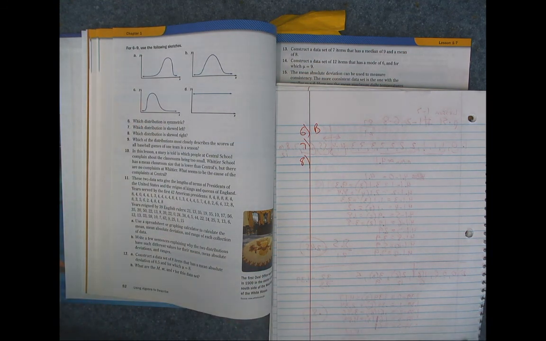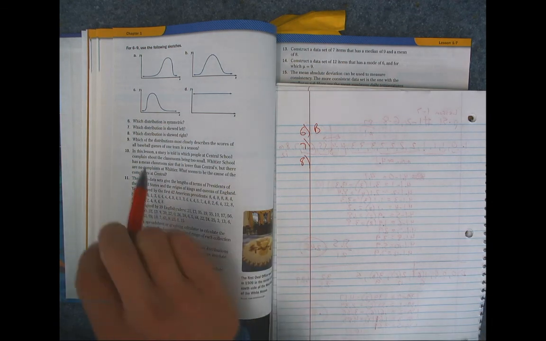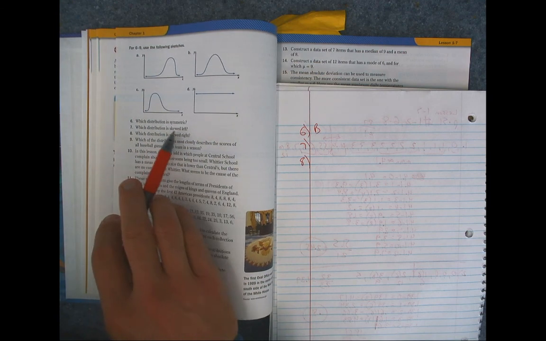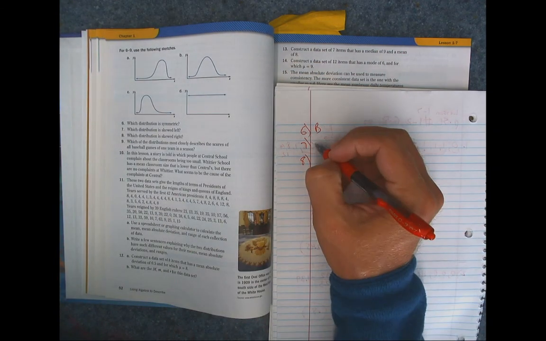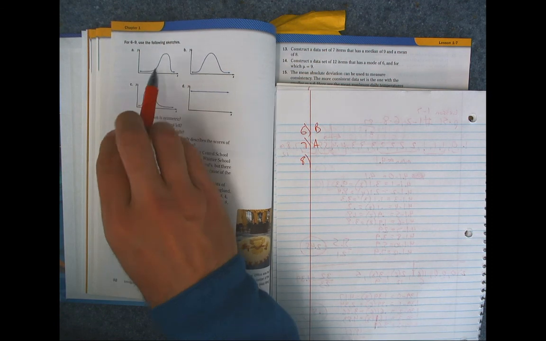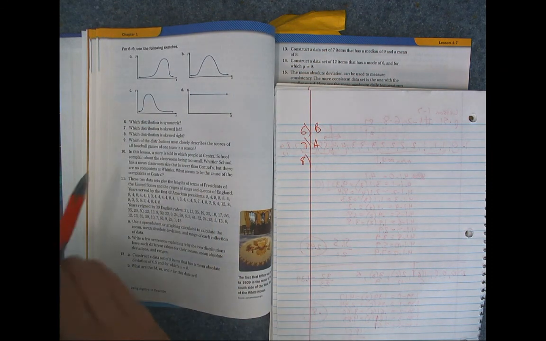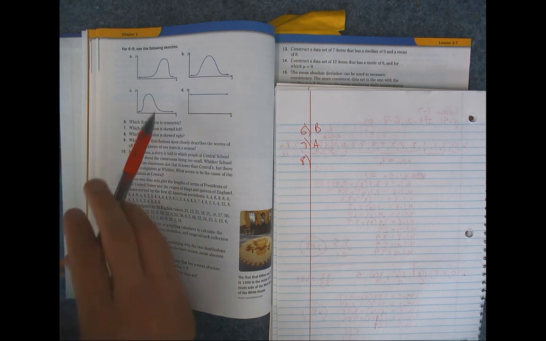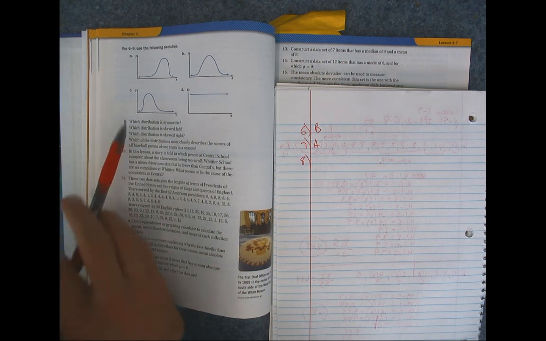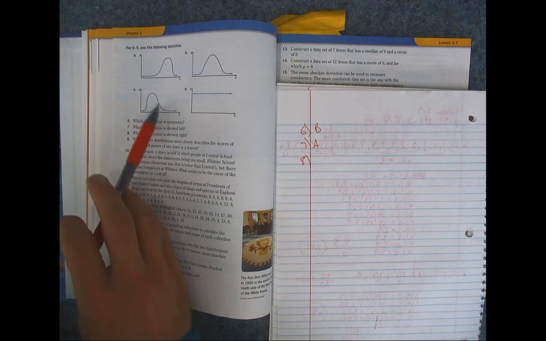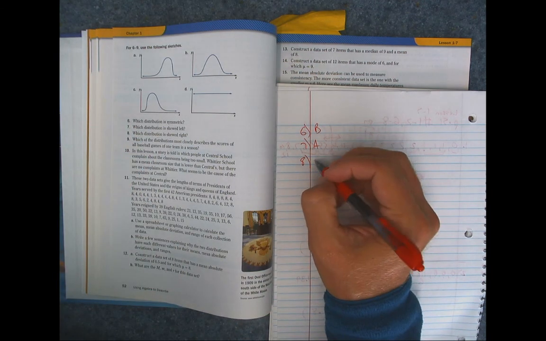So for number 7 here, sorry, I was looking at the wrong one. So which one is skewed left? That's going to be letter A because the tail is on the left. The data is actually pushed to the right, but the tail is over here. That's called skewed left, and I used to always get these mixed up. And then number 8 is letter C, which distribution is skewed right because my tail here is going off to the right.